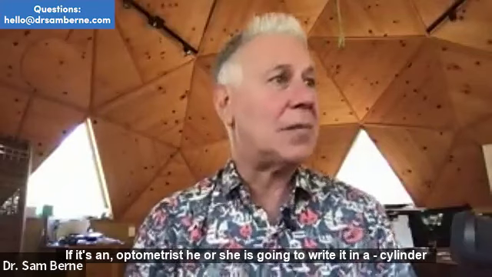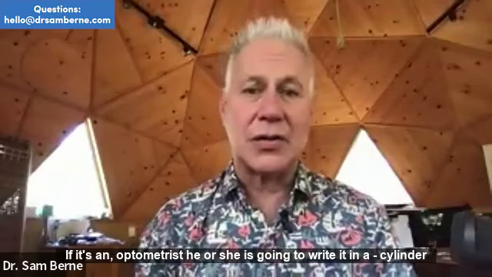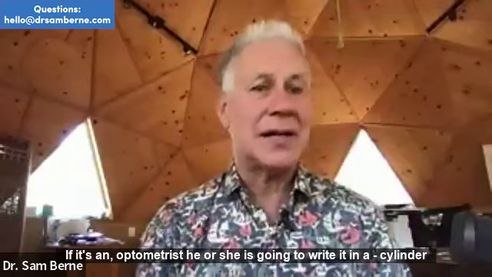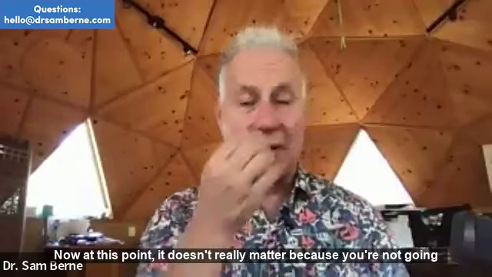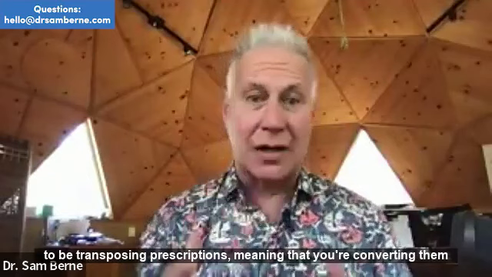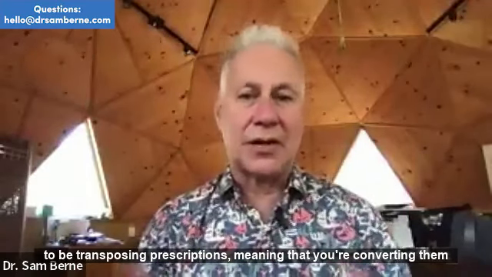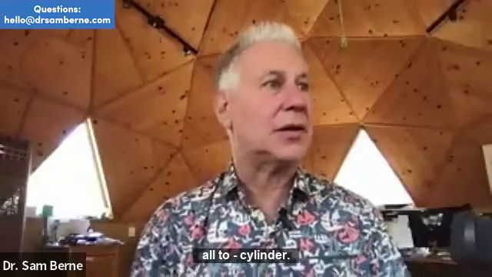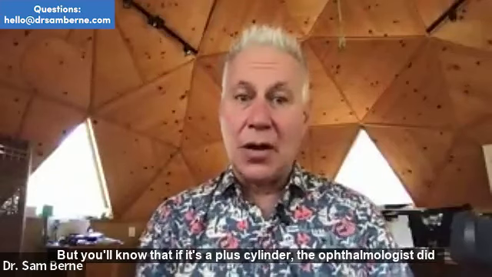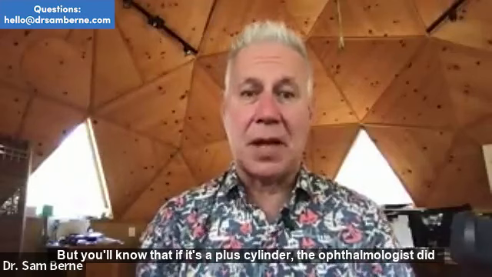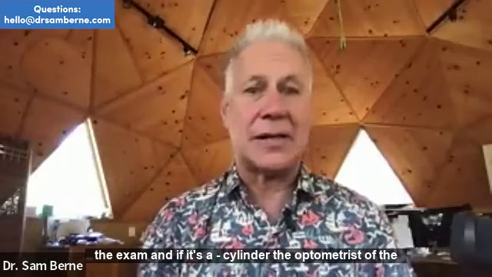If it's an optometrist, he or she is going to write it in a minus cylinder format. At this point it doesn't really matter because you're not going to be transposing prescriptions, meaning converting them all to minus cylinder. But you'll know that if it's a plus cylinder, the ophthalmologist did the exam, and if it's a minus cylinder, the optometrist did the exam.